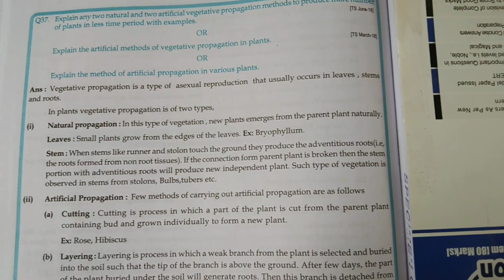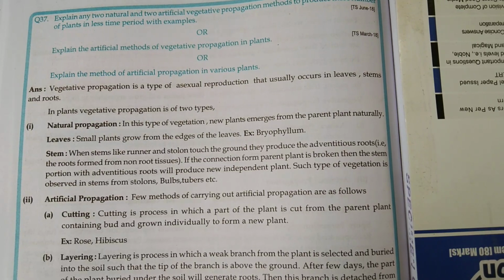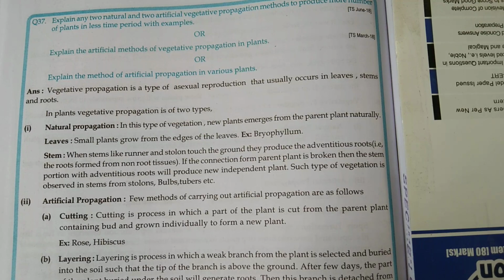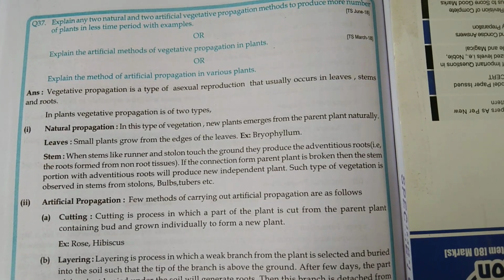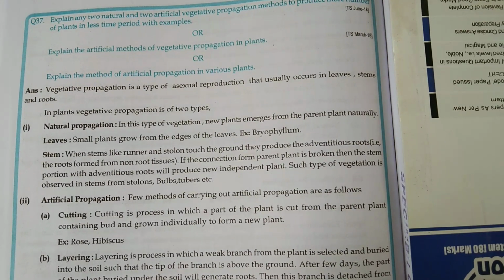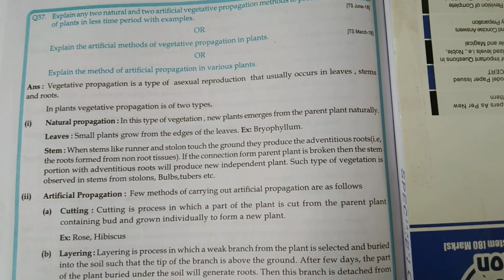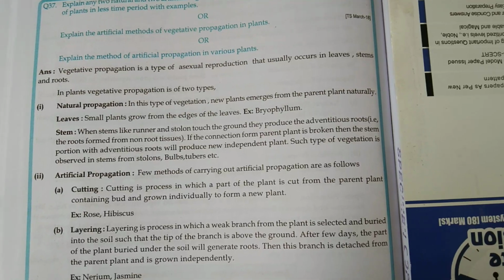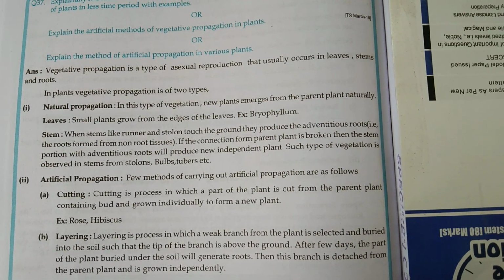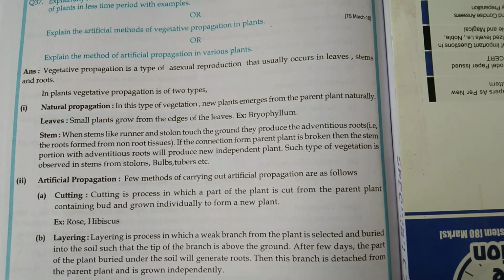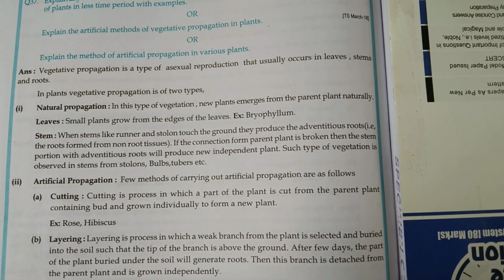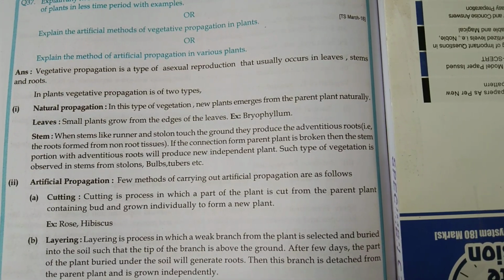Children, vegetative propagation is a type of asexual reproduction that usually occurs in leaves, stems and roots. In plants, vegetative propagation is of two types. One is natural propagation, the second one is artificial propagation. In natural propagation, new plants emerge from the parent plant naturally. In leaves, small plants grow from the edges of the leaves.